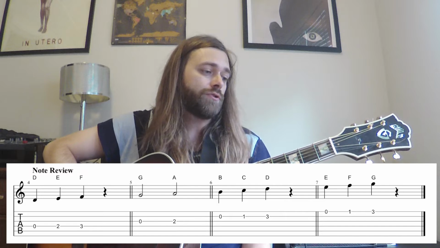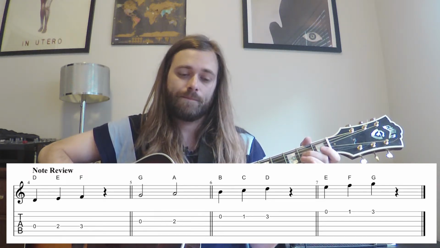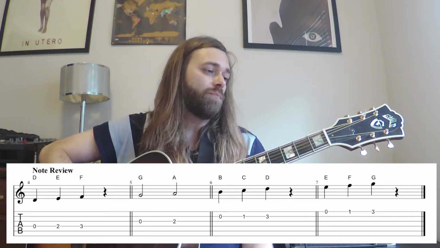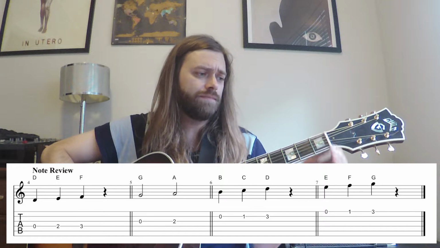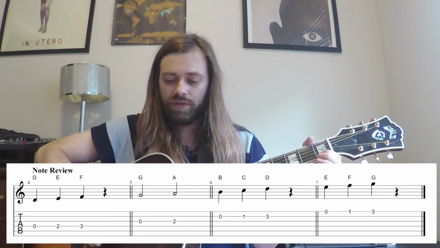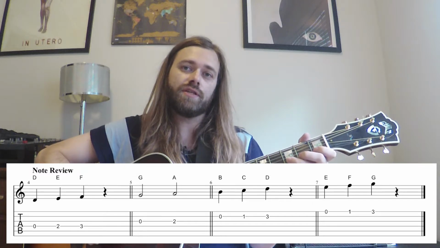So onto the 3rd string, we have open G. A at the 2nd fret. Then we're going to have B, open B for the 2nd string. B and C next door neighbors, so 1st fret is C, 3rd fret is D.